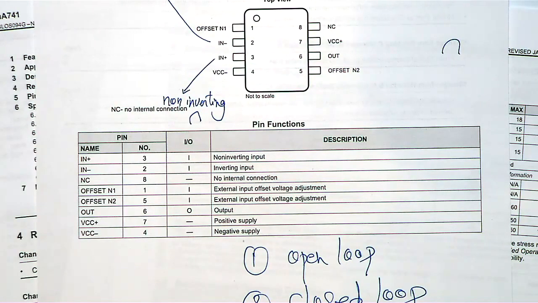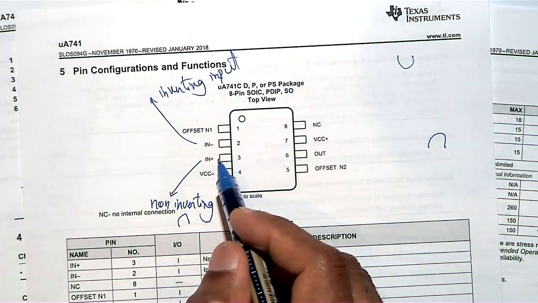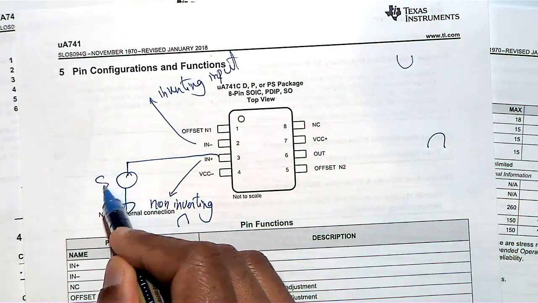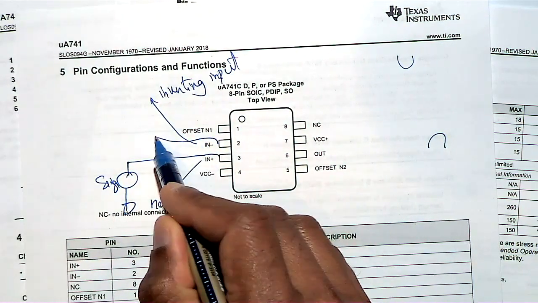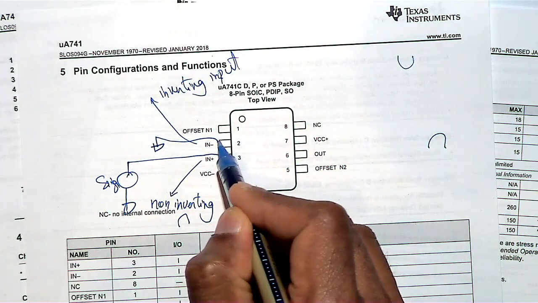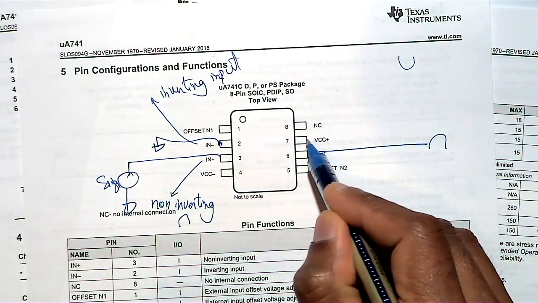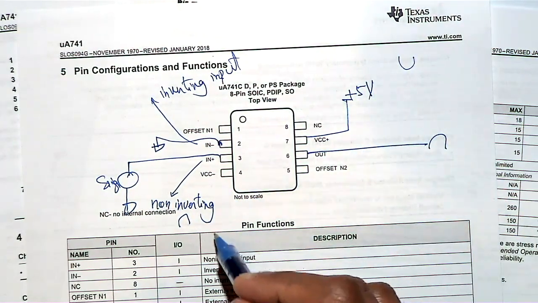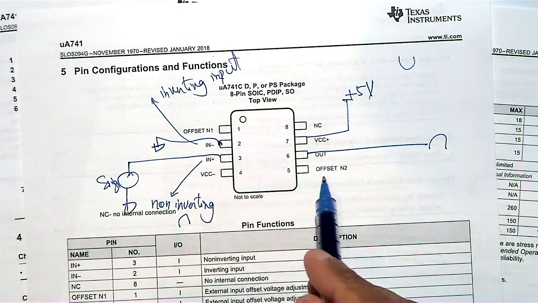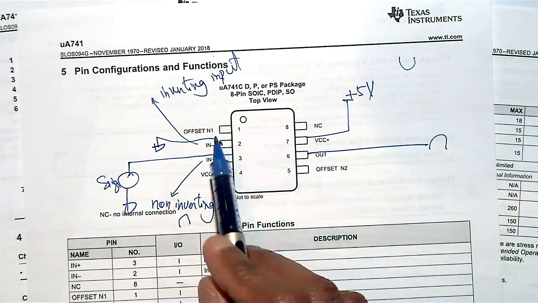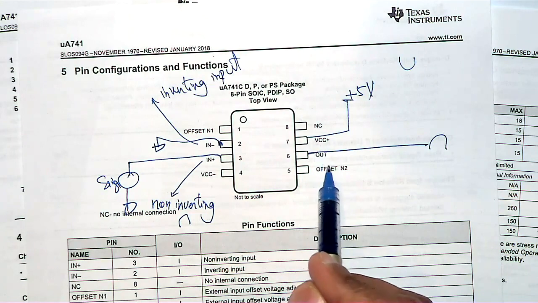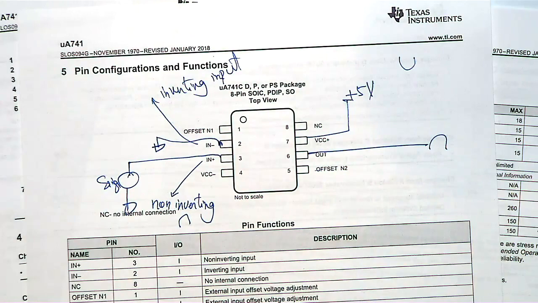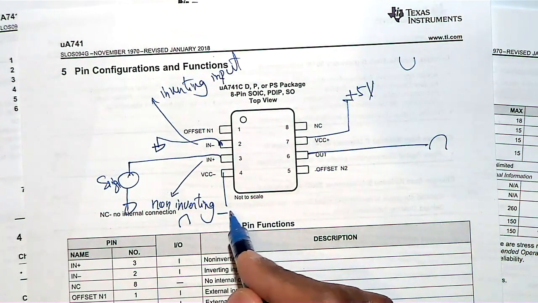Open loop means you take the operational amplifier, this is the non-inverting input, so here you can connect a signal. Maybe you can ground this inverting input. Then you take the output from here. Obviously you will connect a power supply here, maybe plus 15 volt or plus 5 volt. The offset pins let you change the DC shift at the output. If you get some offset at the output, you can use these pins to correct it, but we don't have to worry about it. And here maybe you can connect minus 5 volt.